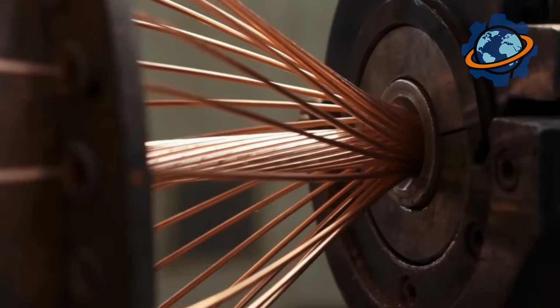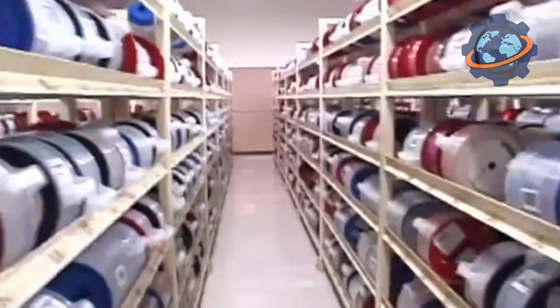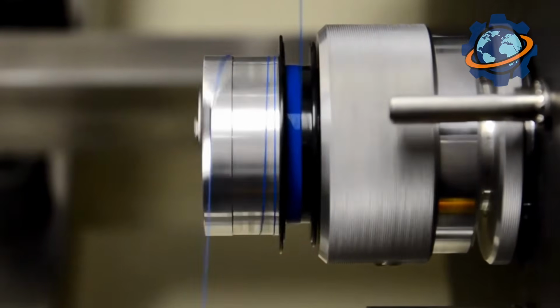What is this magic? How does ordinary sand turn into transparent threads, thinner than a hair, but stronger than steel? Watch closely. At the end of this video, you'll learn a secret you've never heard before.